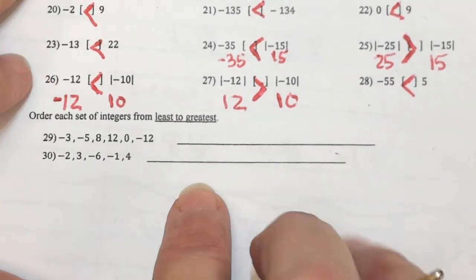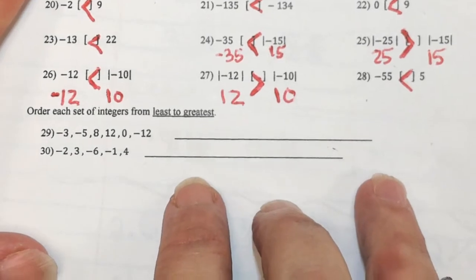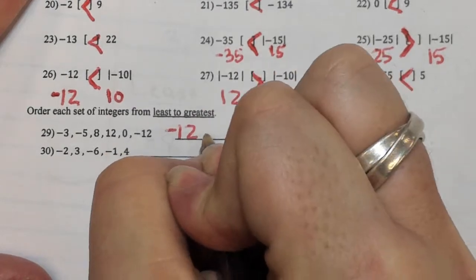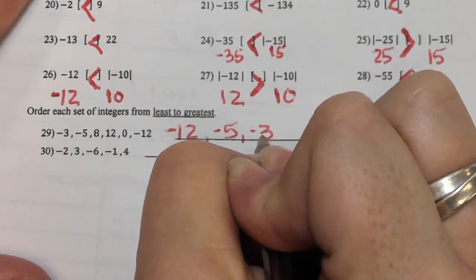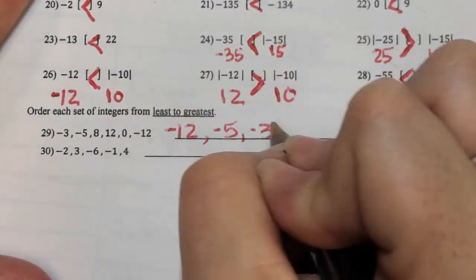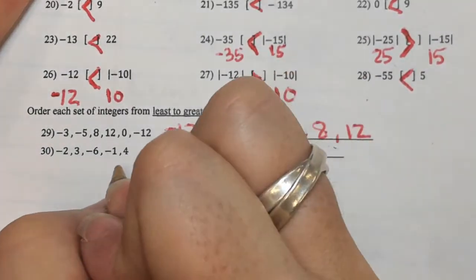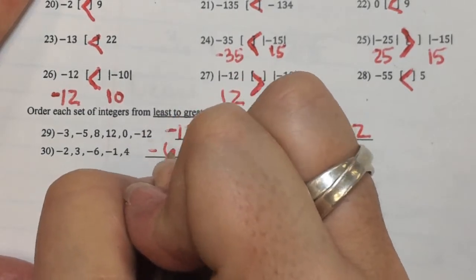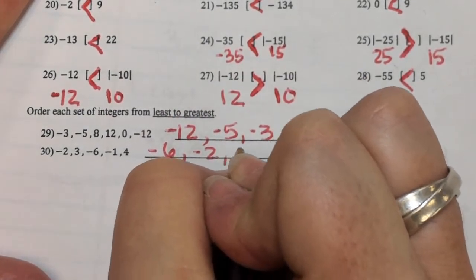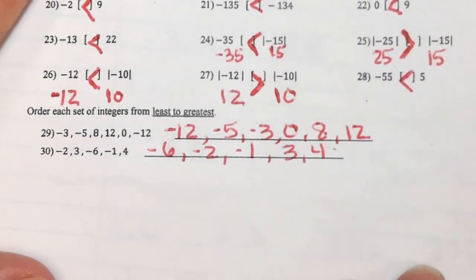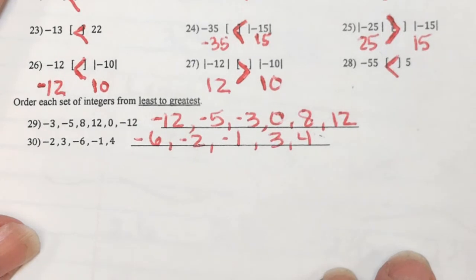Okay. Next section. These are more like the test. Here we go. Check your work. You should have negative 12, negative 5, negative 3, 0, 8, 12. You should have negative 6, negative 2, negative 1, and 3 and 4. Okay? Those are a lot like the test. Maybe just throw in a half, like I said earlier. Okay, going to the next part.